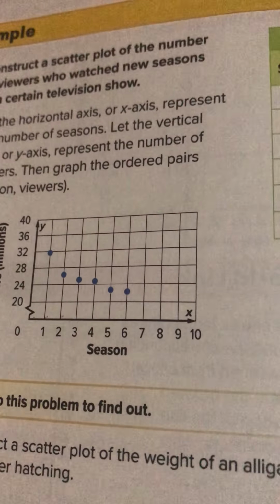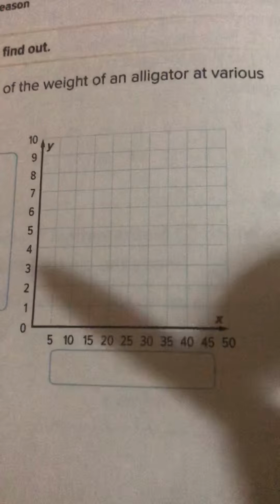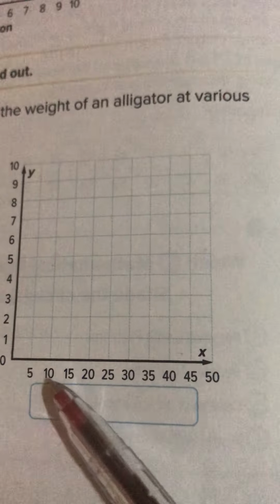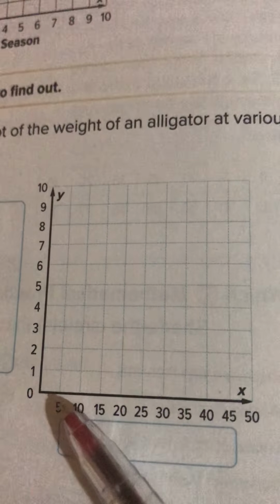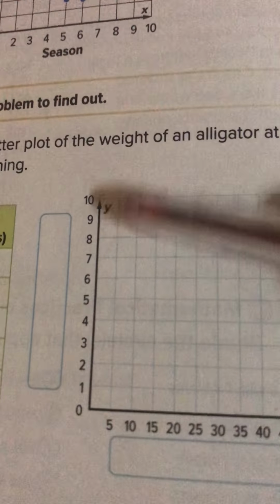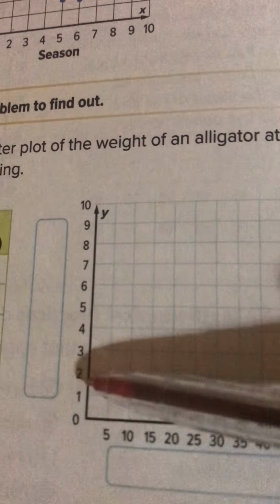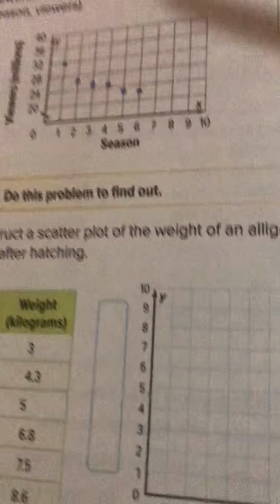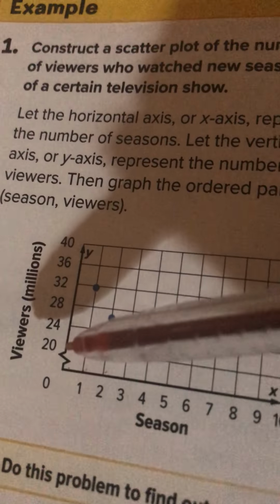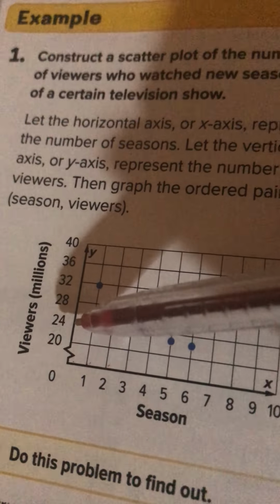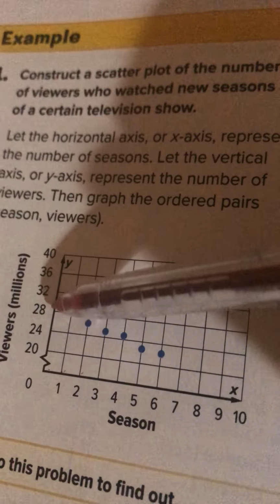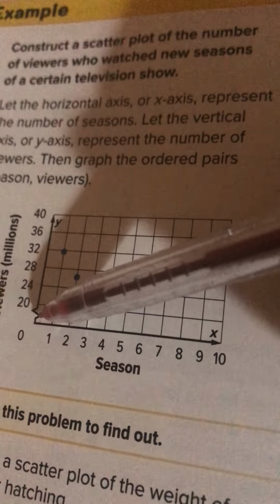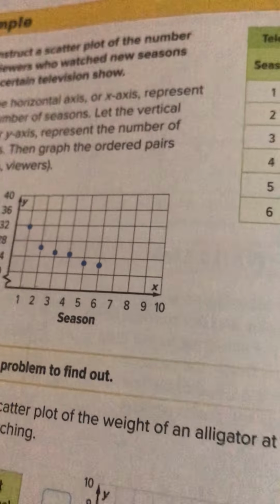Your scale cannot change. If you look over here, your scale on the x-axis is 5. Every box is 5 units. The scale on the y is 1. Every box is 1 unit. Here, the scale is every box is 4 units. Starting from this line, every box is 4 units. Here, every box is 1 unit.